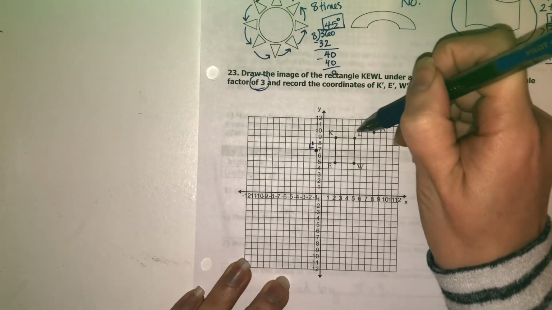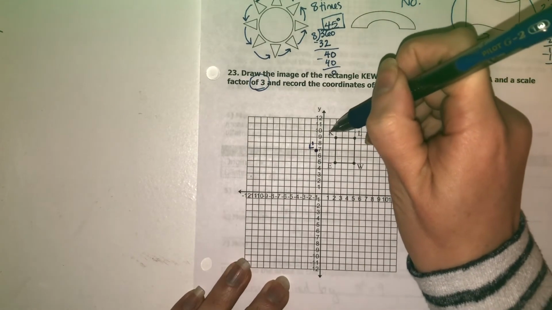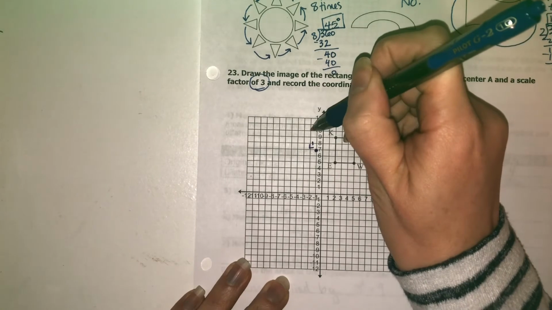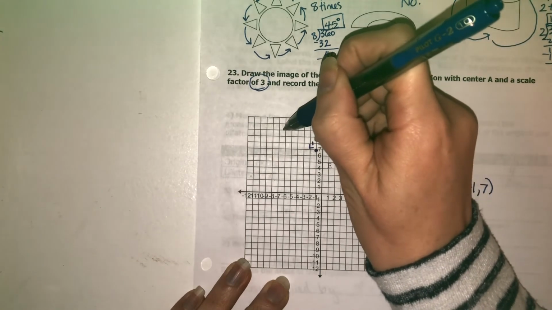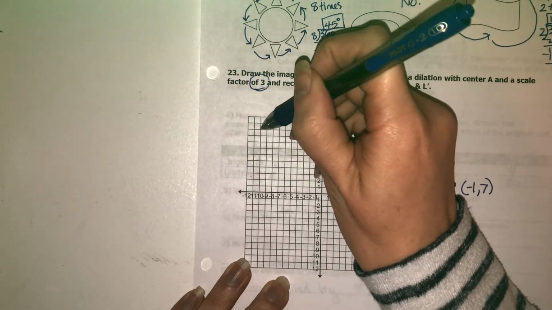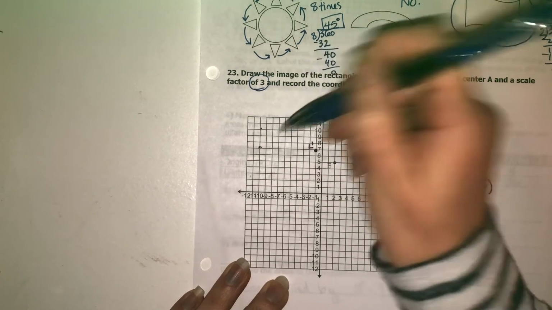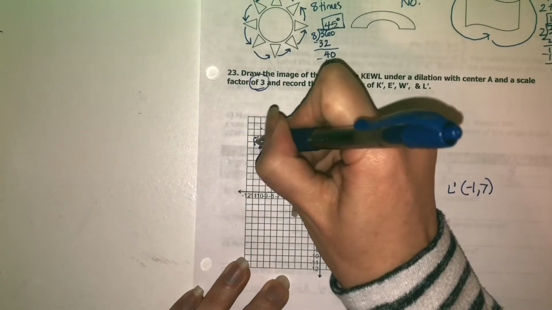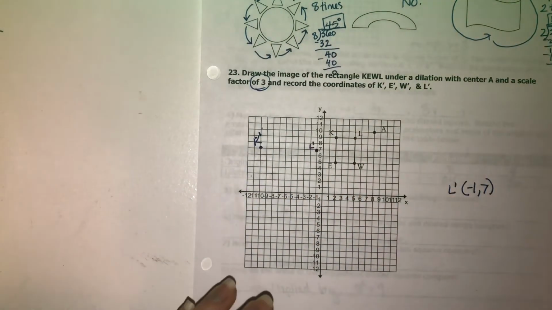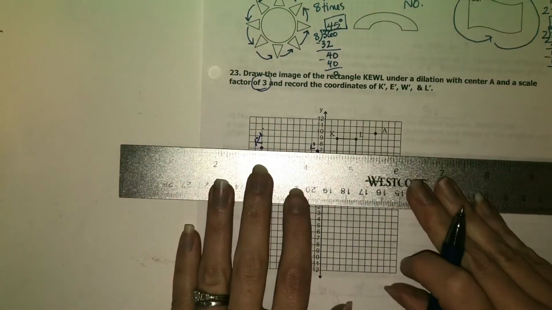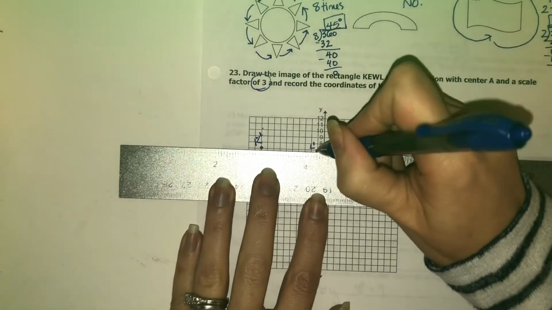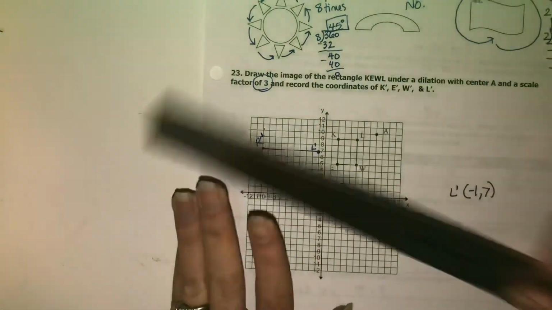So 1, 2, 3, up to 18, down 1, 2, 3. There's my point K prime, and that forms the top of my new dilated rectangle.